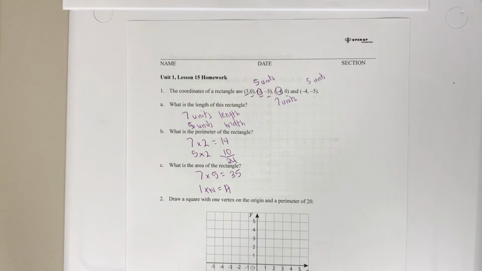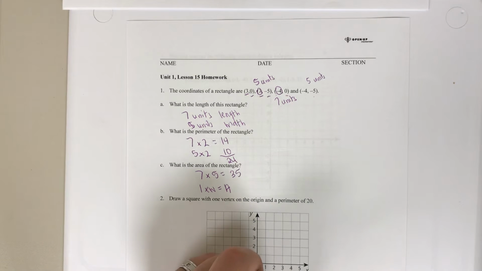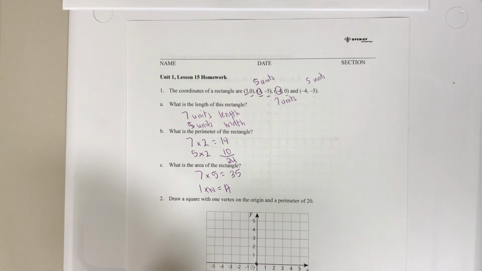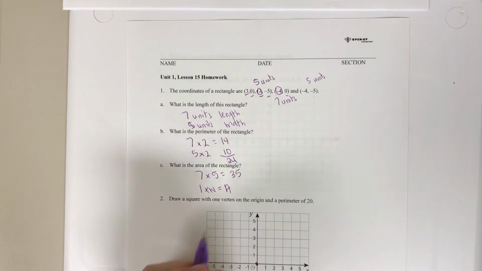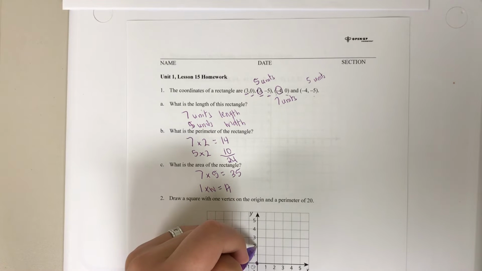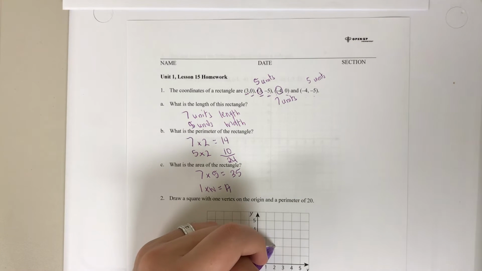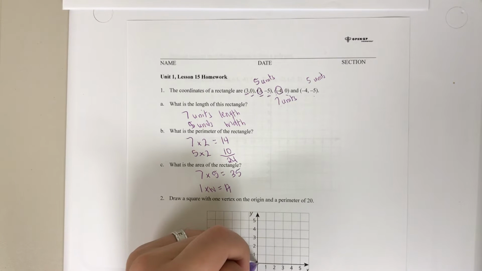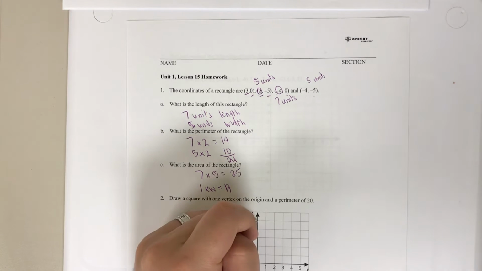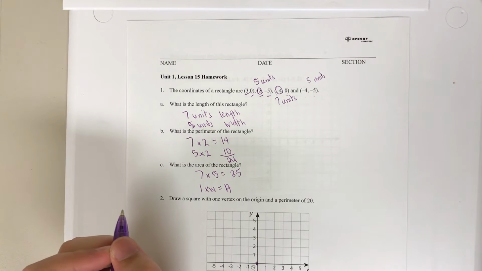The second one says draw a square with one vertex on the origin and a perimeter of 20. So one of them is there, that's (0, 0). And then I'm going to draw a square with a perimeter of 20.